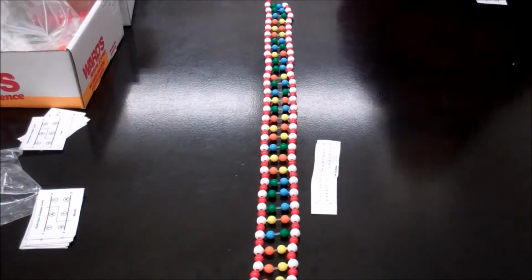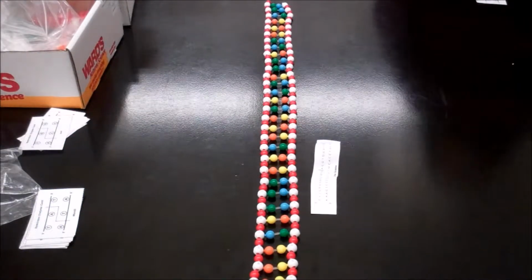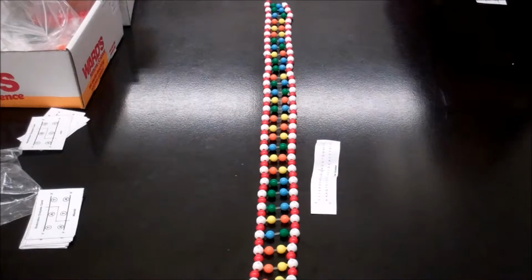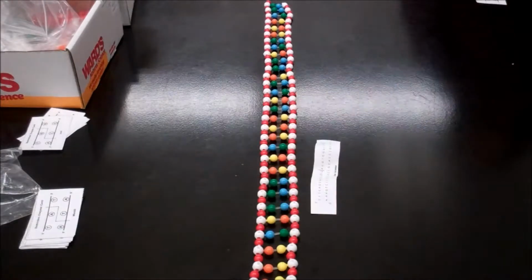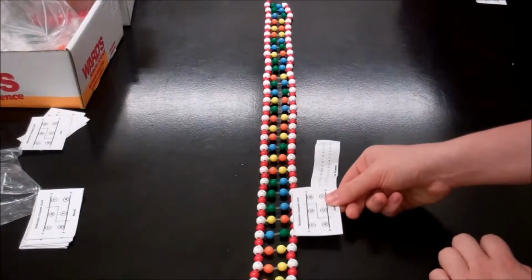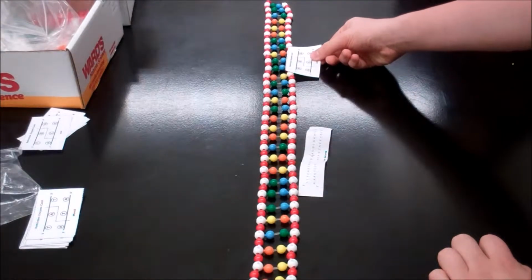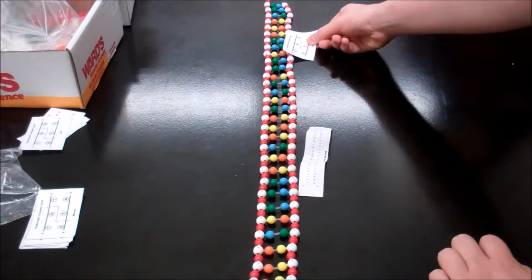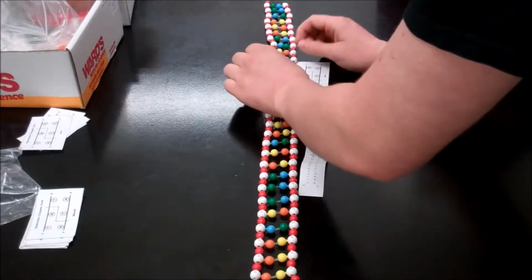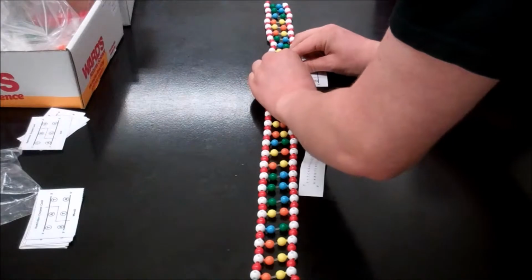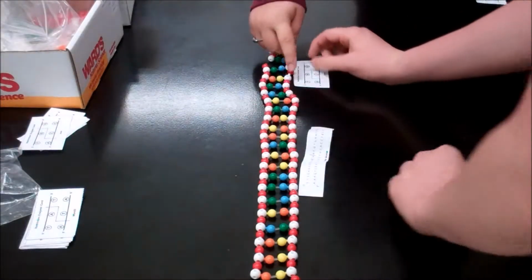Once the DNA molecules were assembled, we had to use the restriction enzyme cards to cut the DNA molecules into specific fragments. So we first used the JAN1 enzyme card to locate the specific sequences that the enzyme recognizes and break the DNA molecules at those sequences, as you can see here.